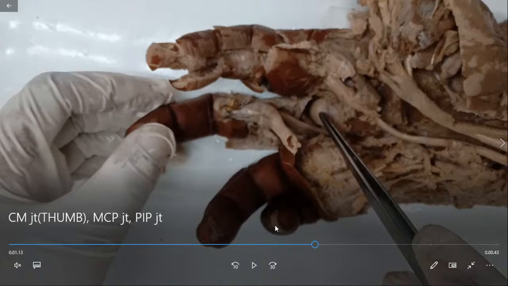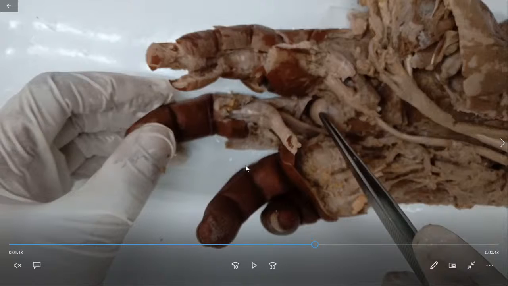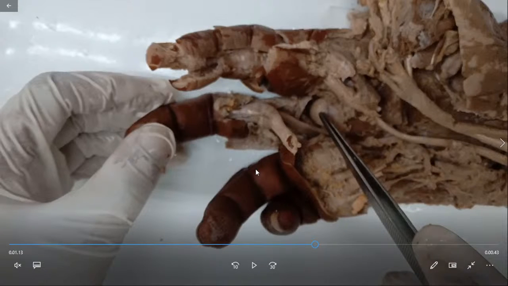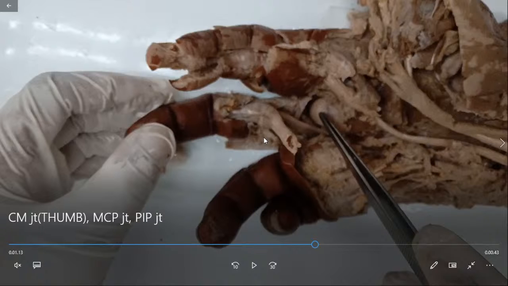We had that discussion about whether to include saddle variety of joints as biaxial or multi-axial. It is multi-axial because movement is possible in more than two planes around more than two axes, although the third one is limited. In comparison to ball and socket, where three orthogonal axes, mutually perpendicular axes, movement is free. It's not limited in the ball and socket.